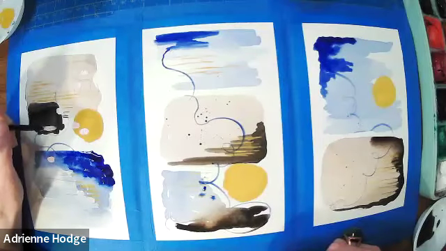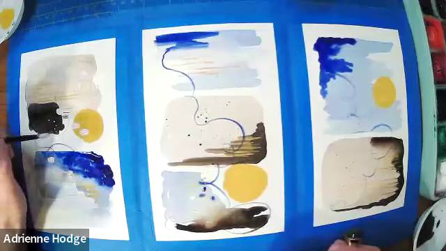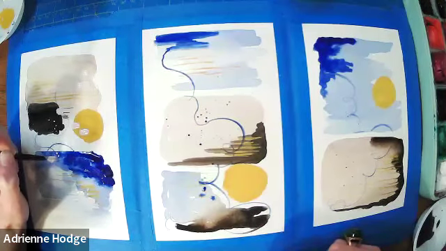Maybe I could do some little dots of pink too, instead of those little rounded rectangular shapes. That's just adding some contrast.